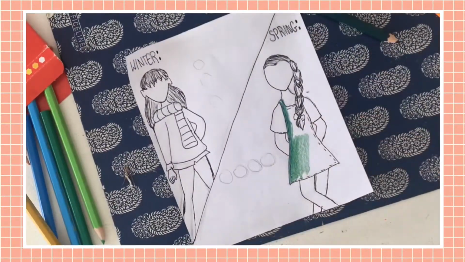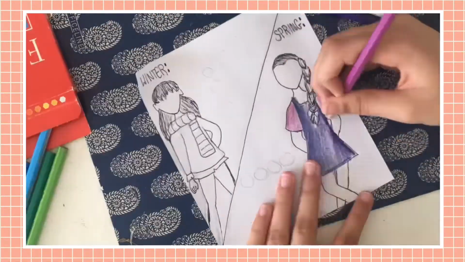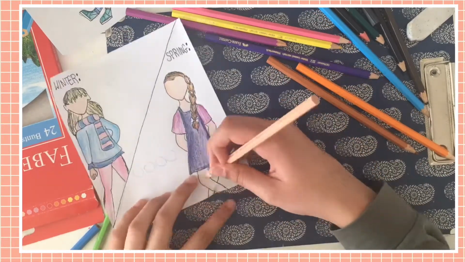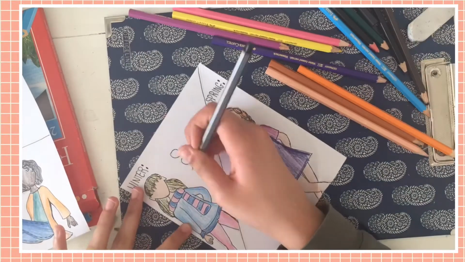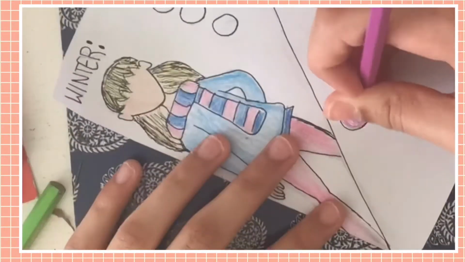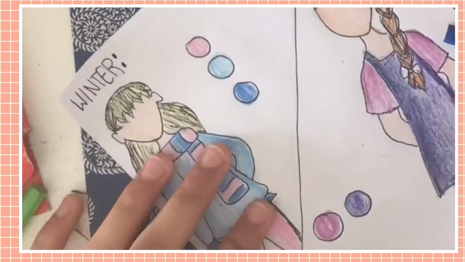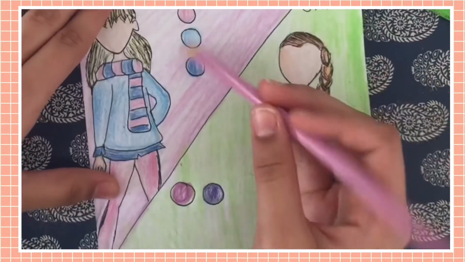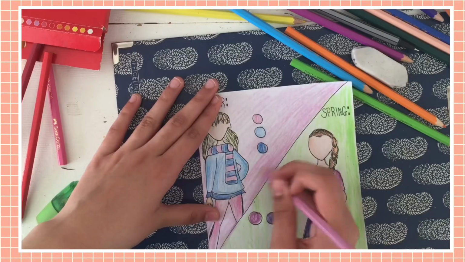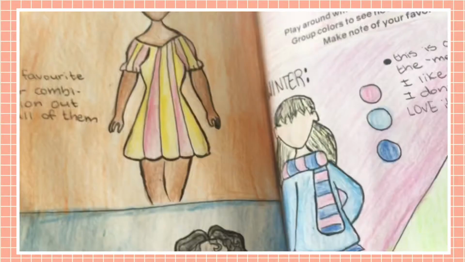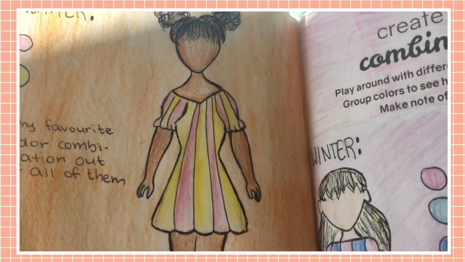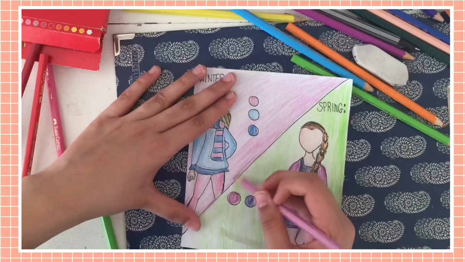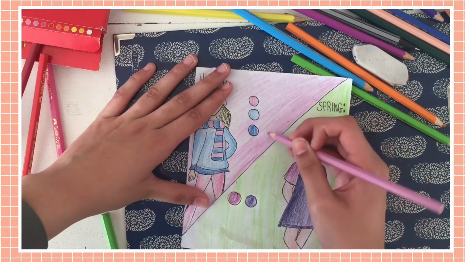So I decided to kind of think out of the box for what people would wear during each of these seasons and what possible color combinations I could do. So for winter, the girl was wearing pinks and light blues, and for spring, my least favorite, the girl was wearing purple tones. And for summer was my favorite, a yellow and pink combination. And I also really liked fall. She was wearing like greens and oranges.